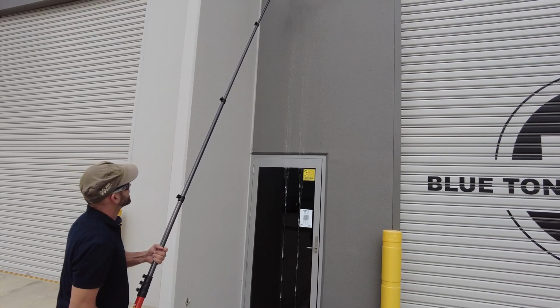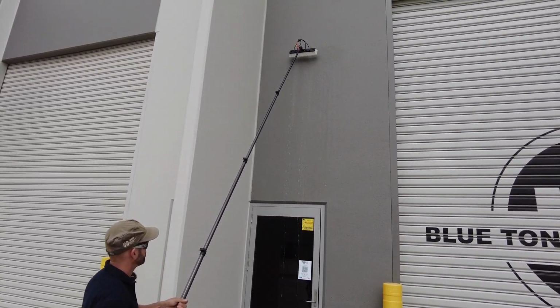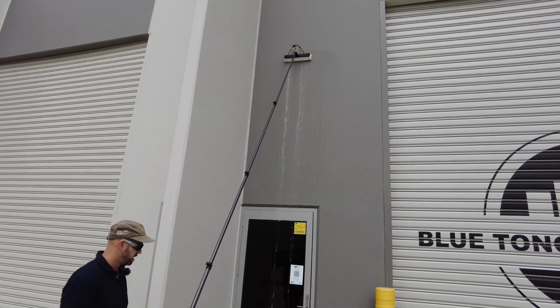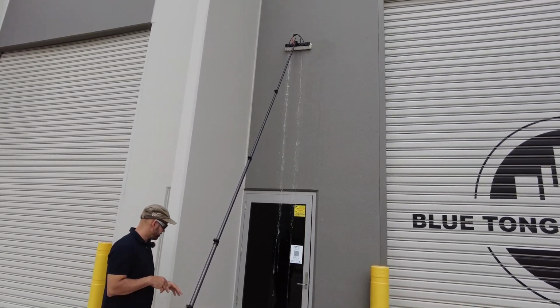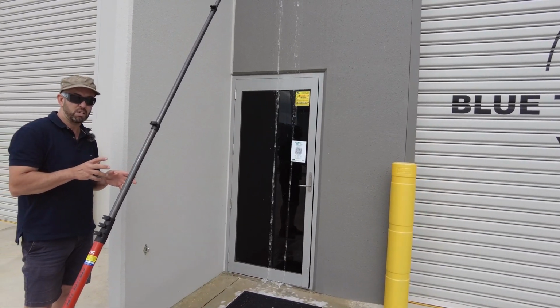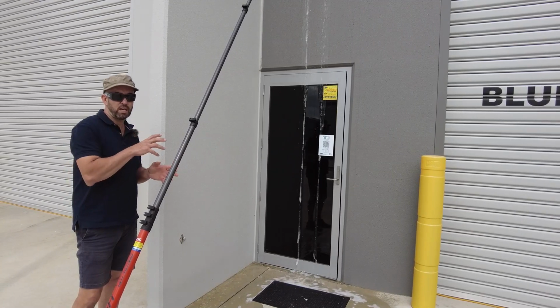We're only running low flow, a few litres a minute, and you can see the mixing ratios there, and the soap running down the black tinted glass. So it'll allow you to get those soaps and surfactants at height, directly onto the job.